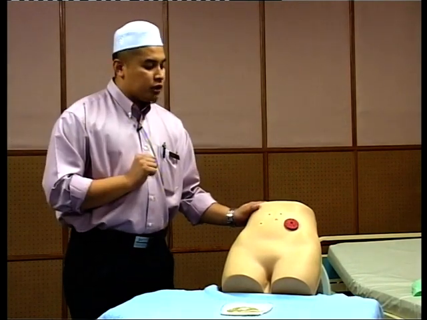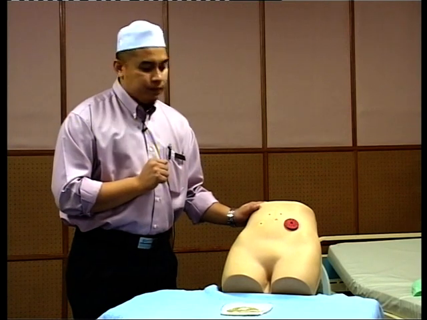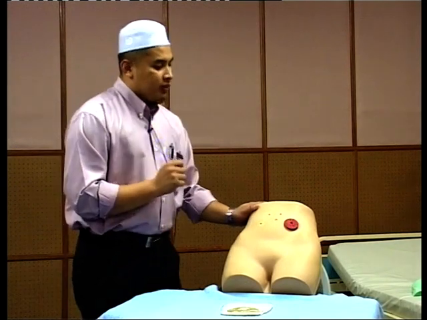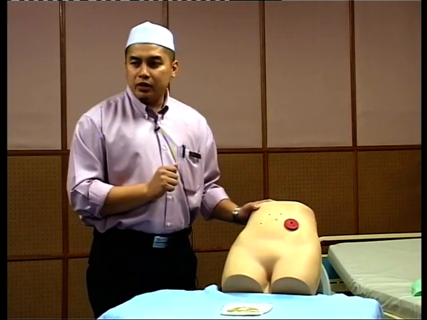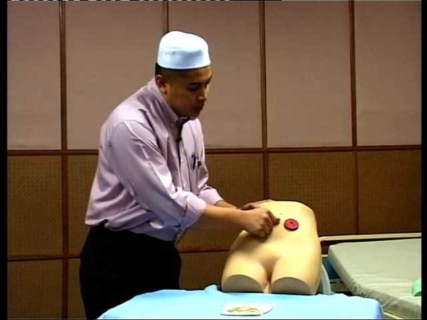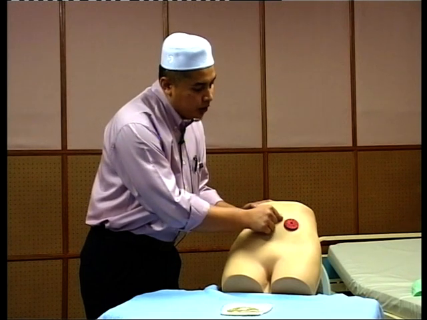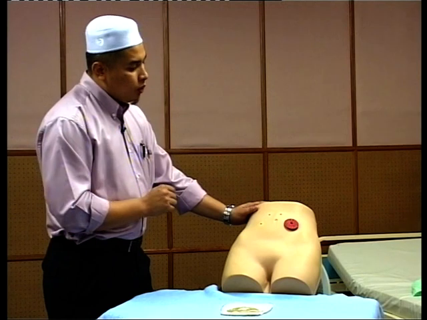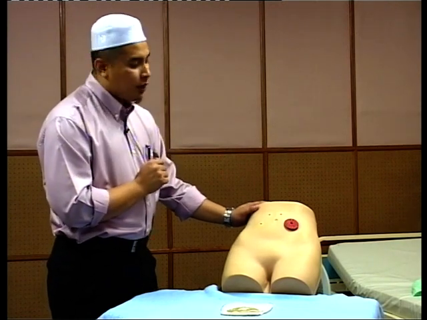Before you end your inspection, ask the patient to cough. Encik, boleh saya minta batuk ke? Okey, terima kasih. If there is a parastomal hernia, you will see a bulge coming out around the stoma. Okay. In this patient, the cough impulse is negative for parastomal hernia.